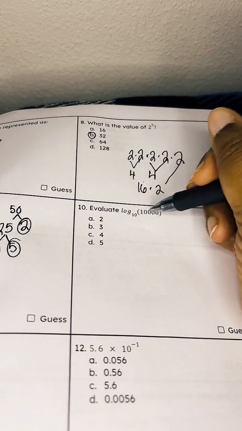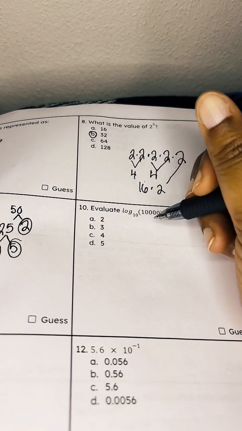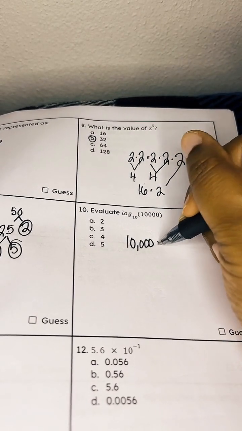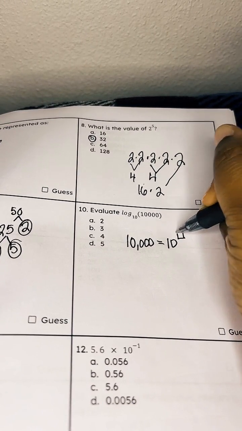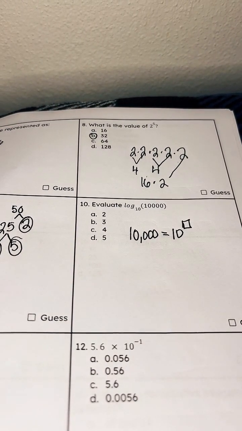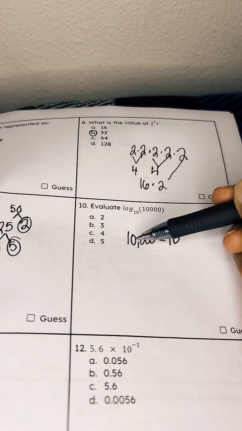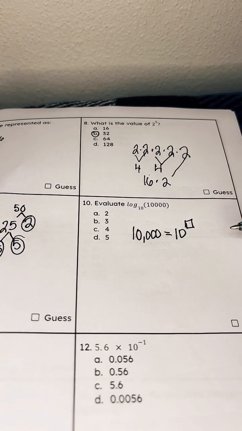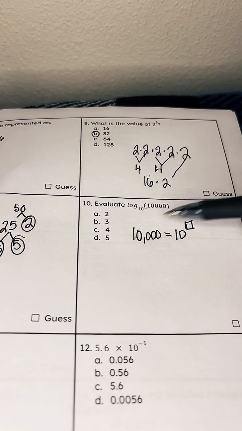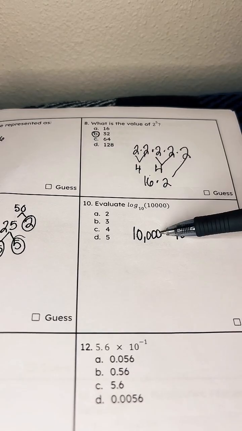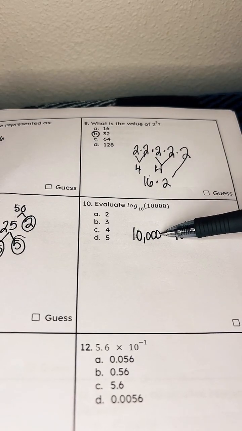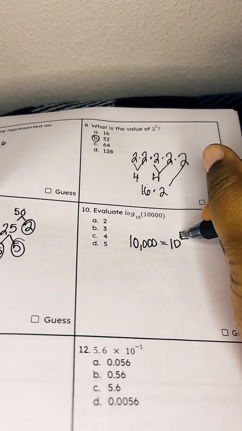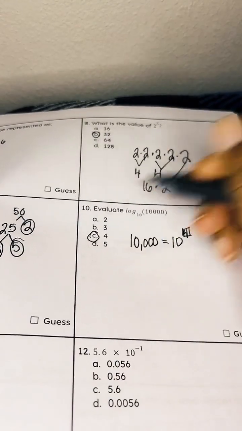So basically what it's asking you is, 10,000 equals 10 to the what power? That's how you're looking at that, you guys. So 10 to the what power equals 10,000. Well, remember how we get this exponent is we count the zeros. And how many zeros are there? 1, 2, 3, 4. And since it's 4 zeros, it has to be C.